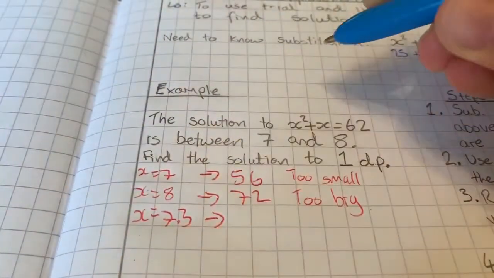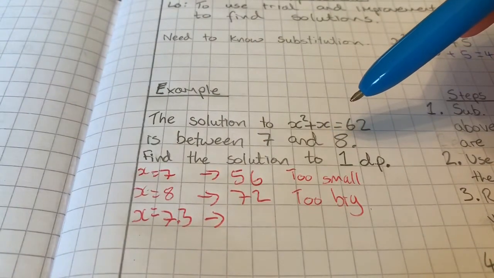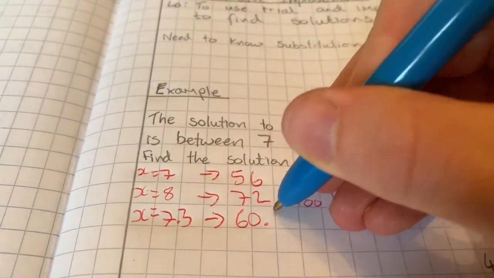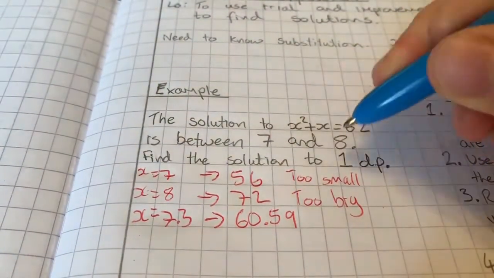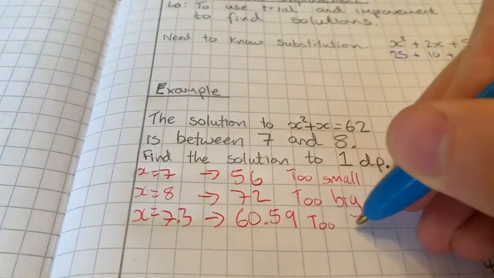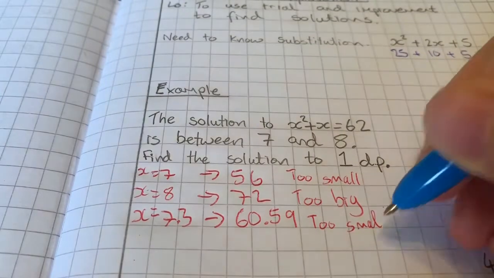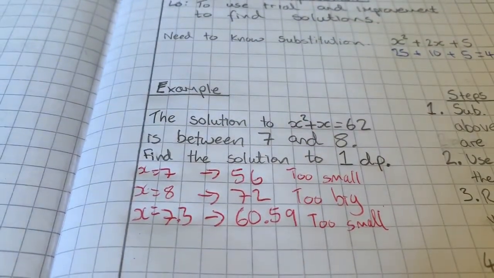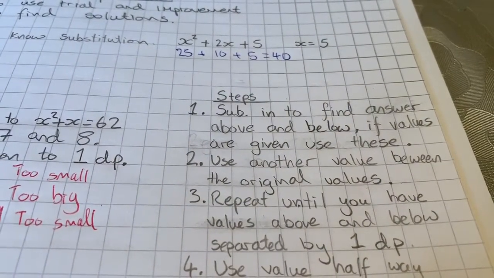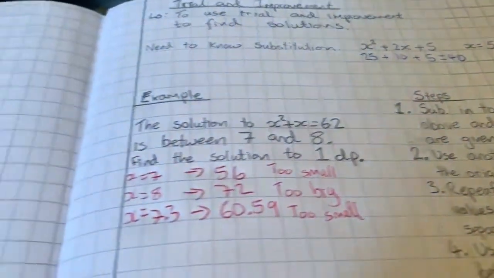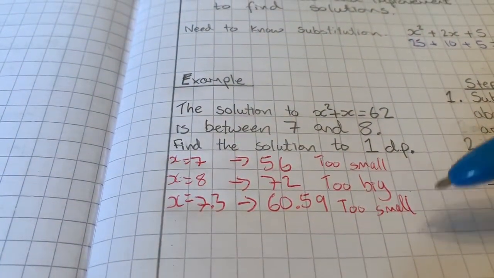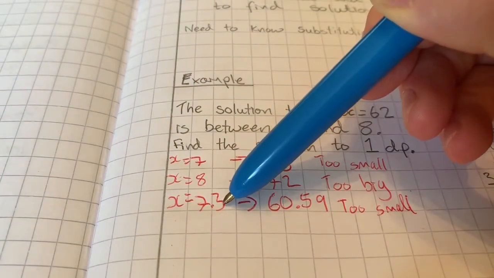I substitute that into this formula, and if I do that, I should get 60.59, which is actually too small. At this point, we're going to repeat substituting in different values until we have one above and below separated by a decimal place. So we want to get one that's too small and one that's too big separated by 0.1.